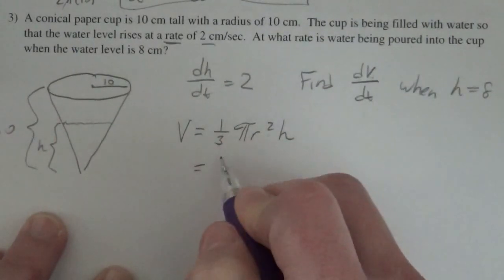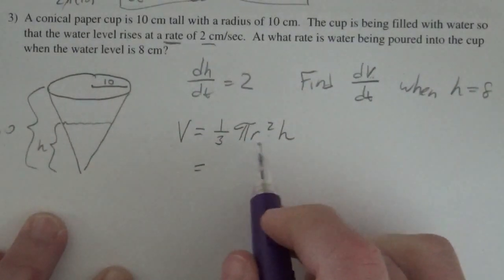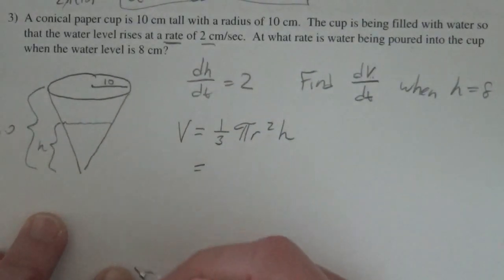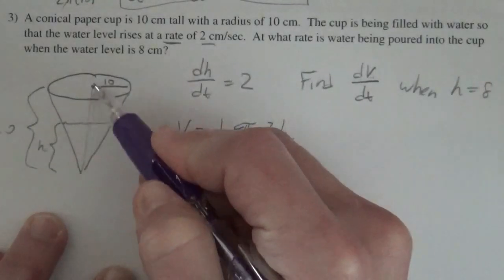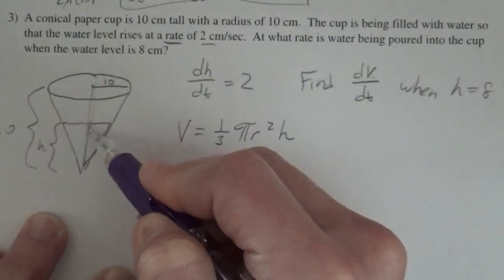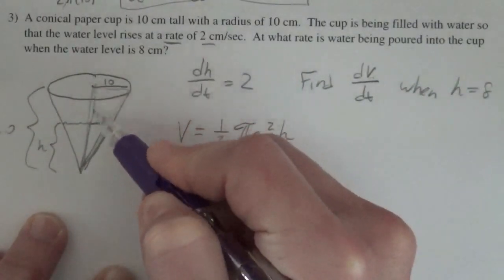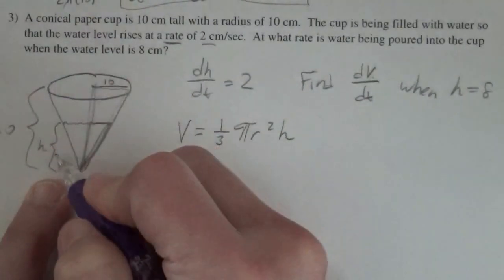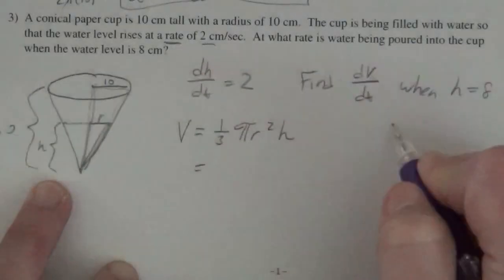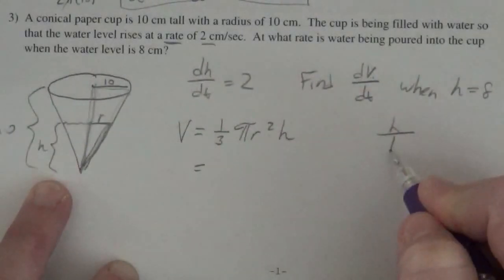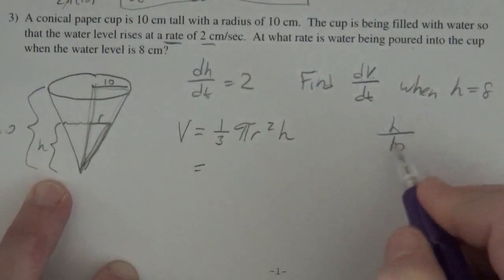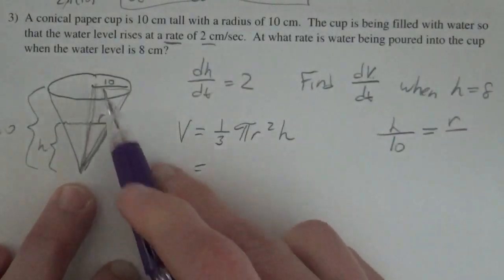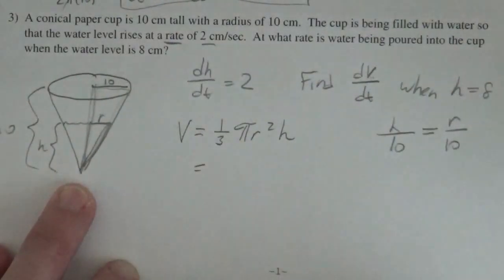And we'd like to get this all in one variable, all in r's or all in h's, so that we can differentiate more easily. What we're going to do when we've got these cone guys is we end up getting these similar triangles here. This little triangle is similar to this big triangle. And so for similar triangles, we can set up proportions: the height of the water over the height of the whole cone is proportional to the radius of the water over the radius of the whole cone.